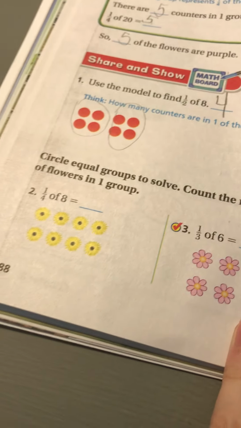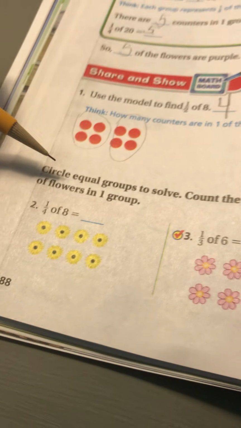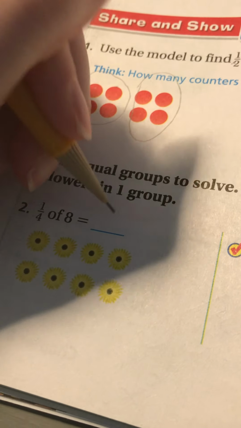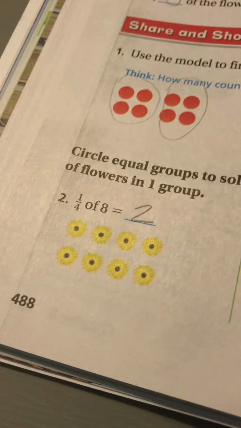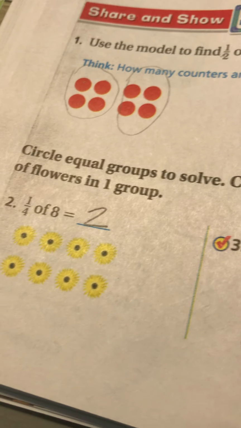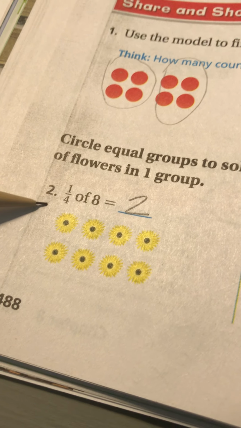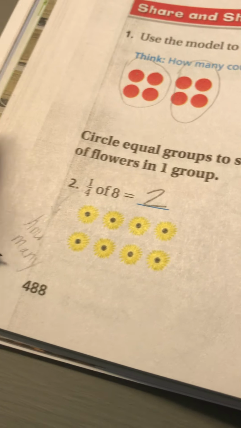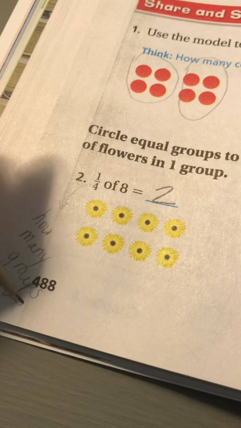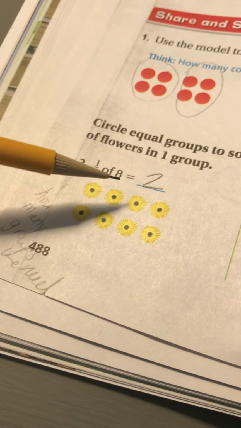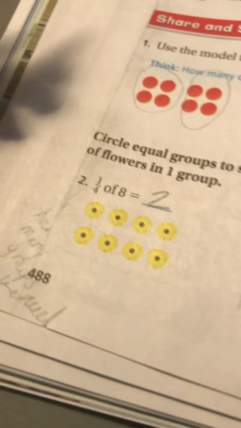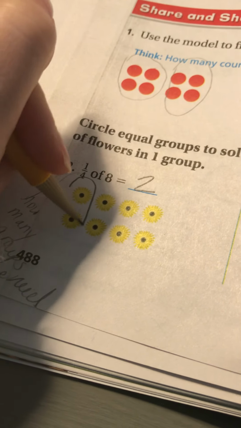More of this practice. Quickly, we can do, okay, circle each group to solve. Count the number of flowers in one group. Right off the bat, I can do 8 divided by 4. Right, everyone? That was the trick we just talked about, which is 2. And this bottom number tells us how many groups we need. This is the total number, which we can clearly see is 8, and this is how many is in each group, if you want to know what each number means.